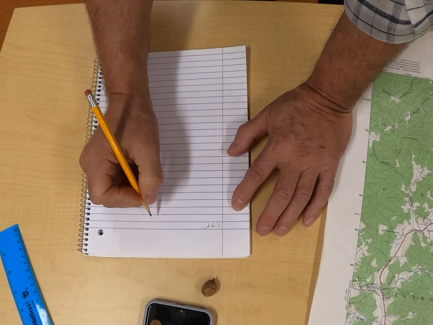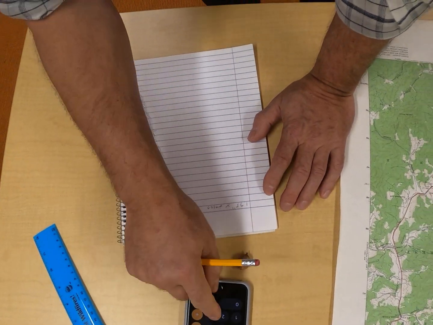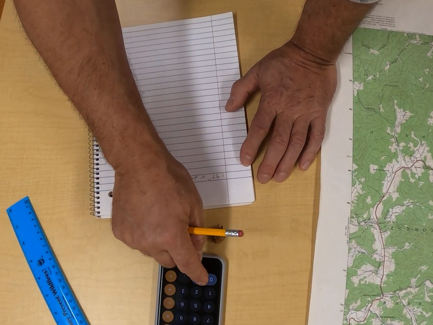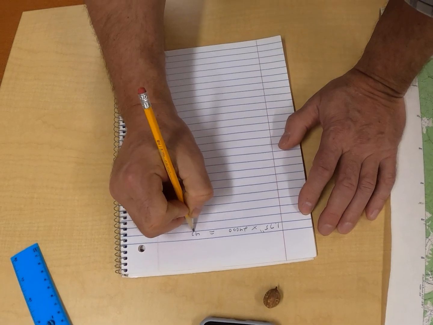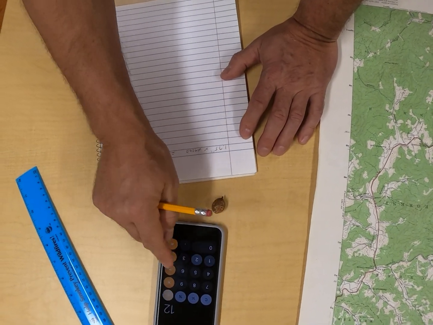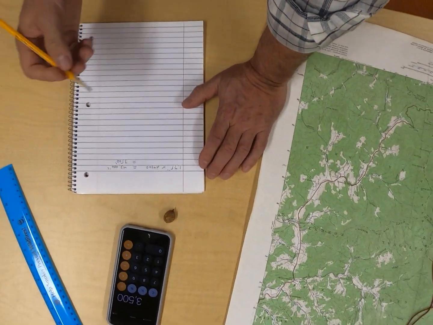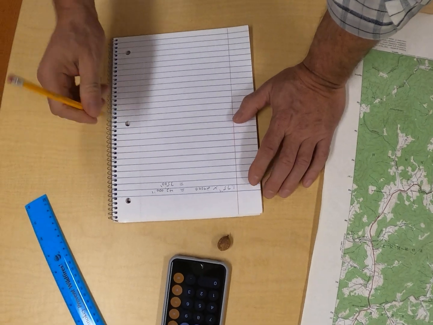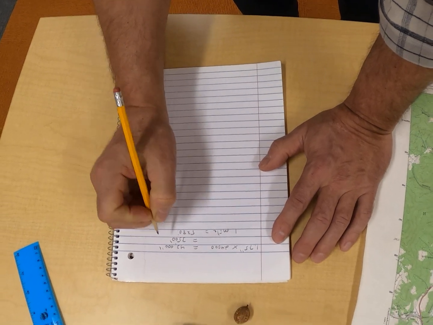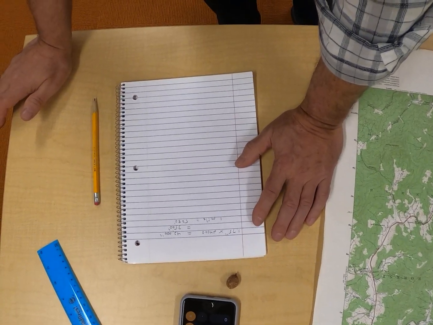1.75 inches on the map times 24,000. If I had a calculator, which I do, 1.75 times 24,000 tells me it's 42,000 inches. If I want to know how many feet, simply divide by 12, and that's about 3,500 feet. So it's going to be a little bit less than a mile, right? 1 mile equals 5,280 feet. So it's about 6 to 7/10 of a mile.